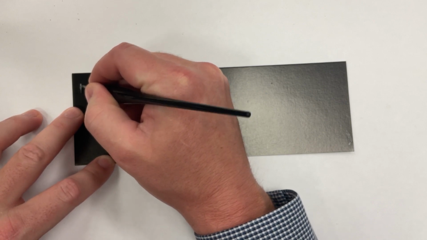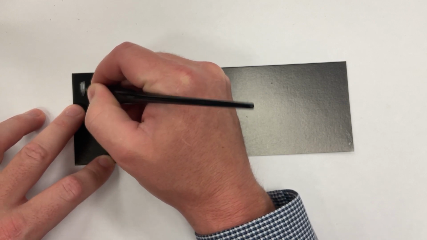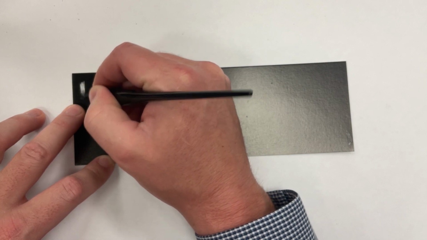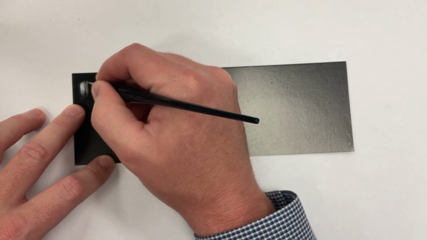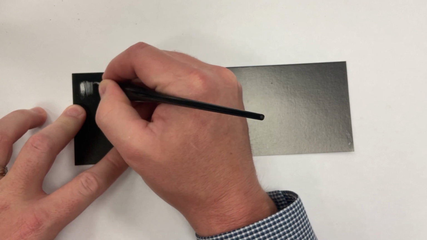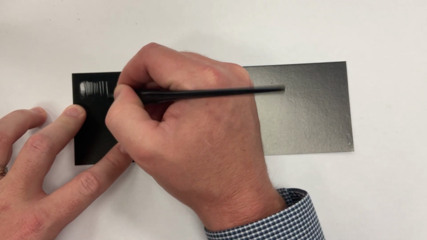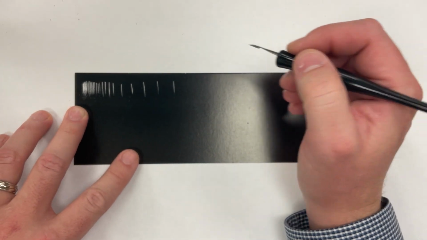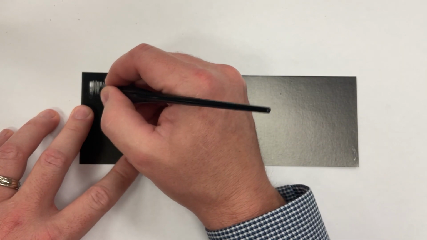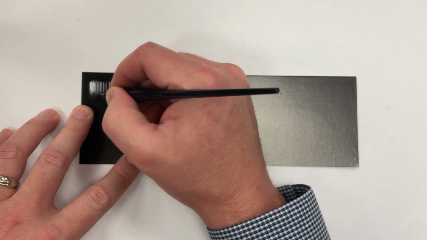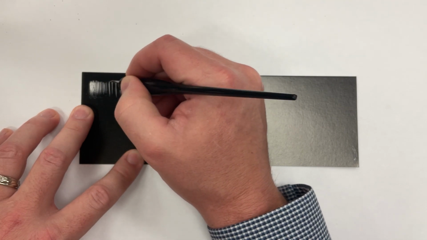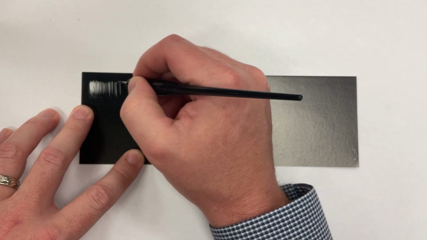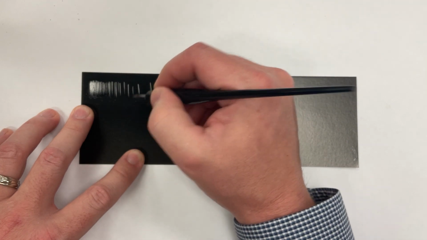If your tool is sharp, with light pressure, just putting lines down and gradually spacing them out allows you to, just like I said at the beginning, where Scratchboard is the opposite of pen and ink.